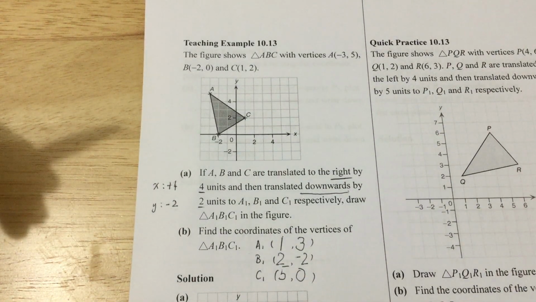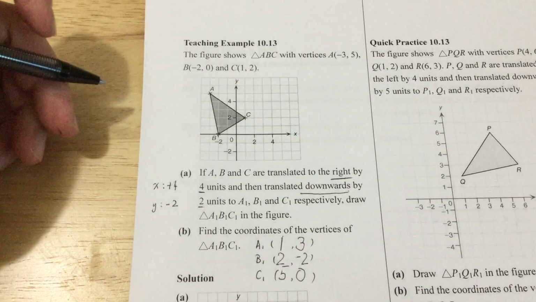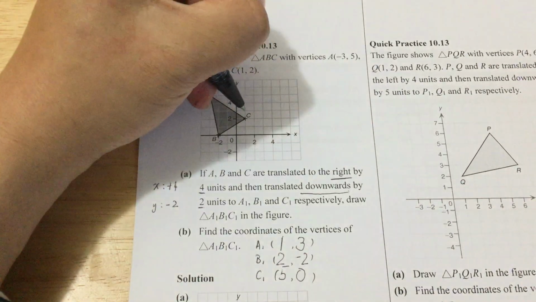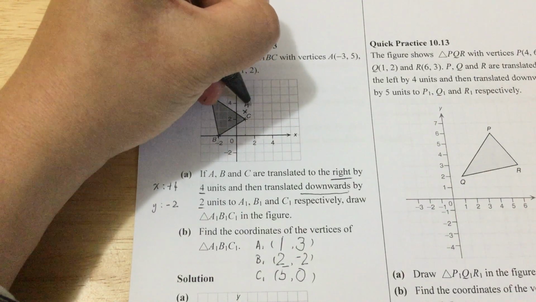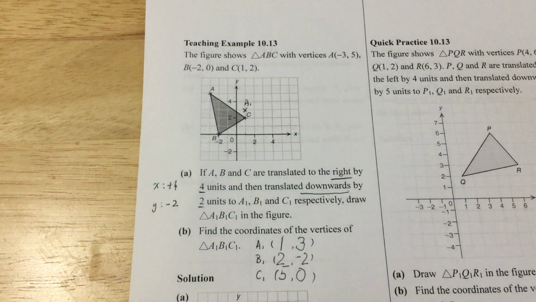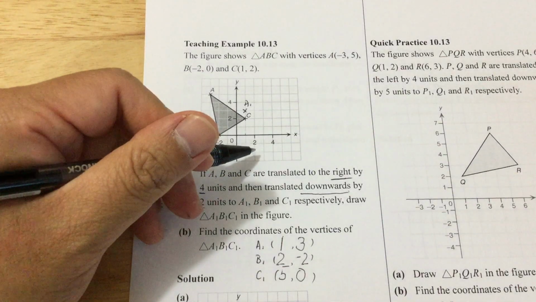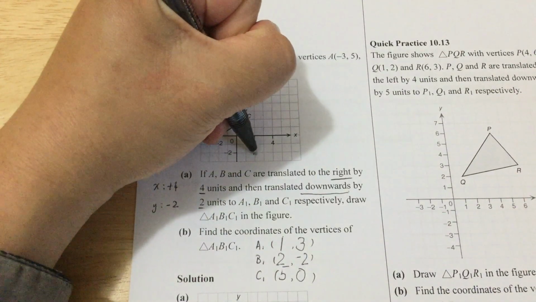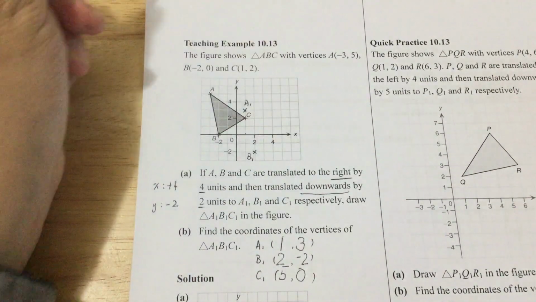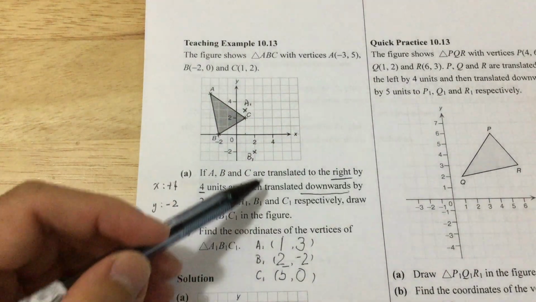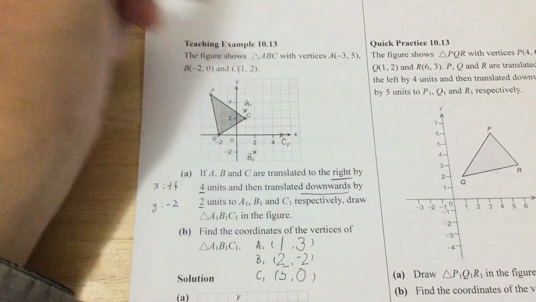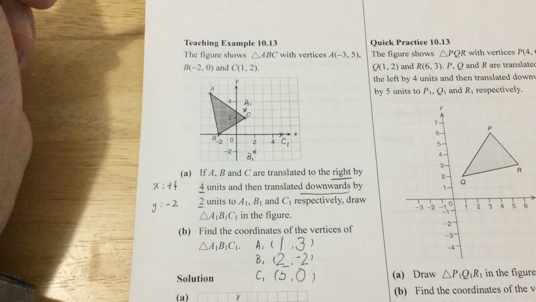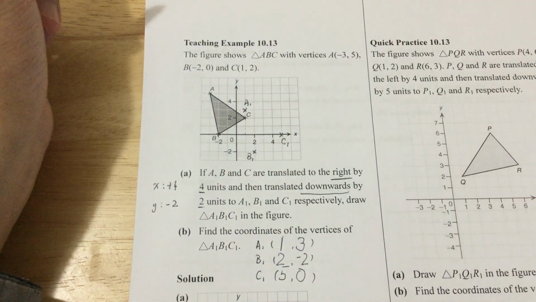Okay, first of all, A1 is 1, 3. We have 1, 3, so we have A1 here. For B, you have 2, negative 2, so you have B1 here. And finally, C1 is 5, 0. You have C1 here. What you are going to do is use a straight line to draw it on the paper.